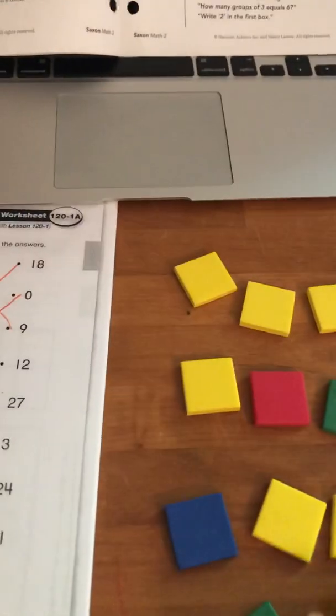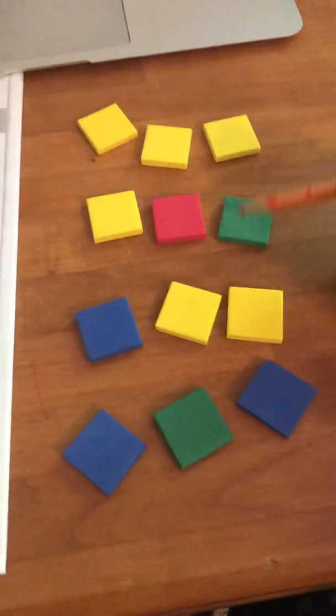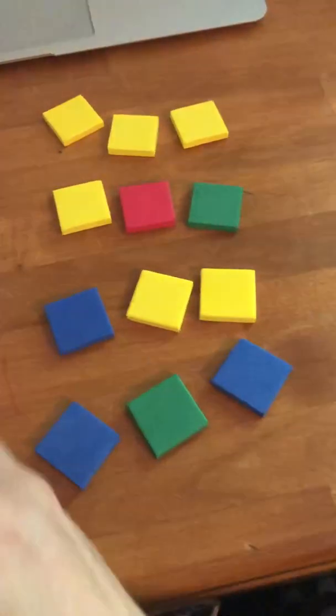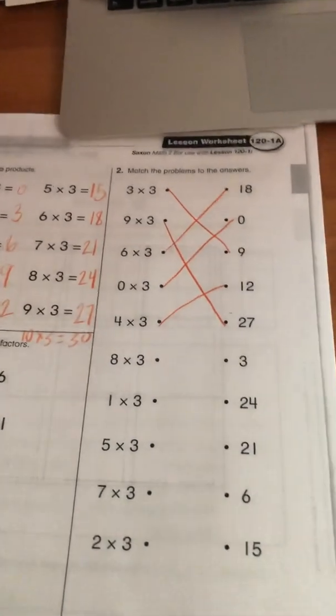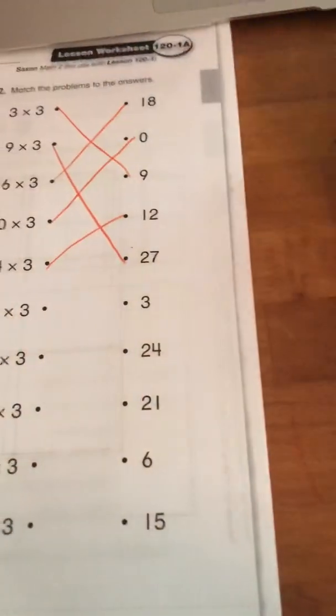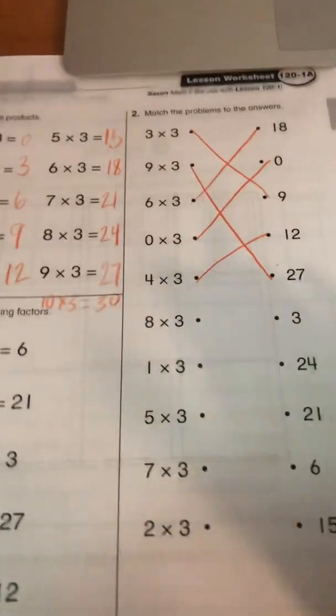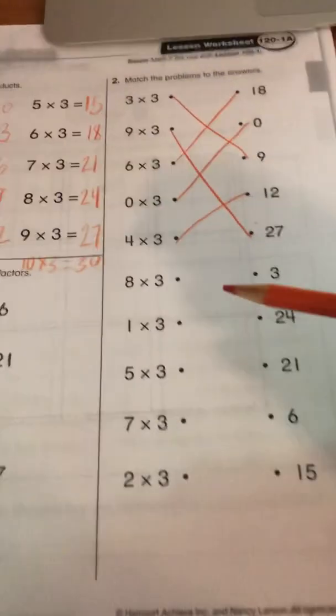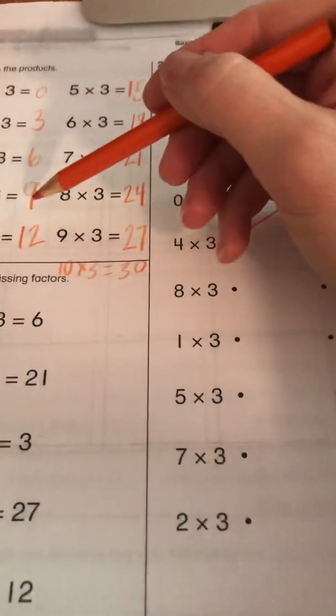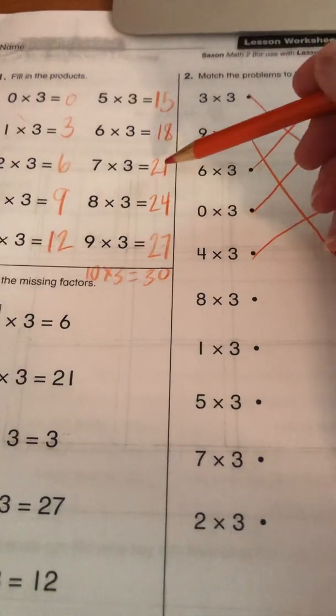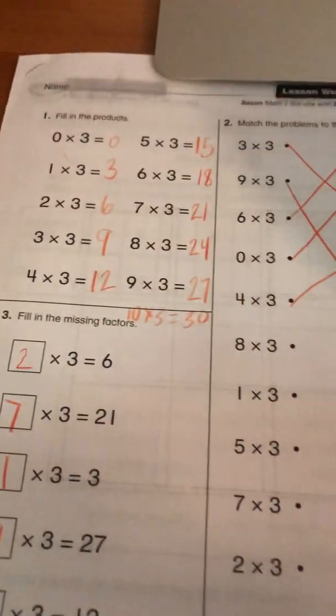And 1, 2, 3. 3, 6, 9, 12. See how our songs and our chants come in handy for things like this? All right, let's see what that looks like. 8 times 3. 3, 6, 9, 12, 15, 18, 21, 24.